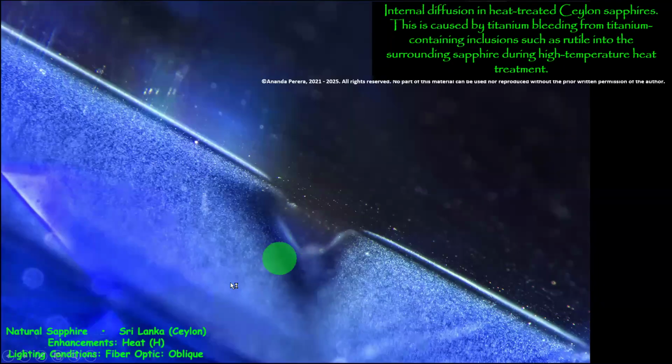What is here? The lighting condition here is fiber optic oblique. Sri Lanka sapphire, heated. You can see something here. This is the evidence. What is here? Internal diffusion. Internal diffusion in heat treated Ceylon sapphires. You can see this is caused by titanium bleeding. This is titanium bleeding inside the stone.